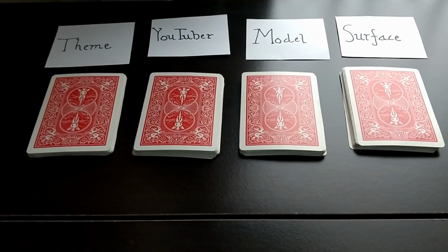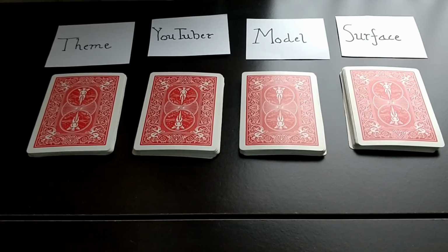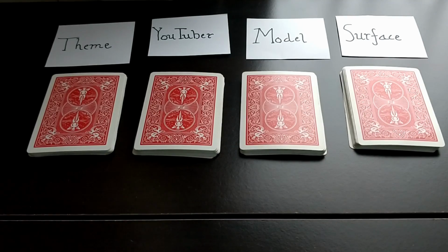So for anyone who watched my videos before, I work on SolidWorks, which is a 3D CAD program, CAD being computer-aided design, and I thought it would be a little bit of fun to actually try to put 4 things together and actually make it on SolidWorks.